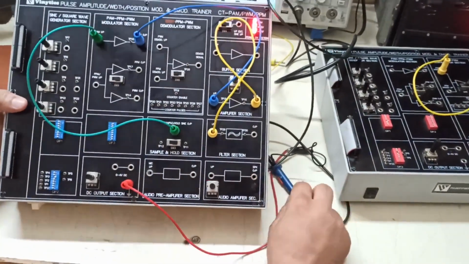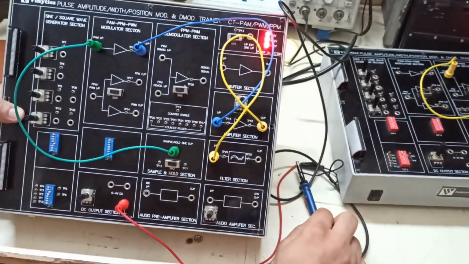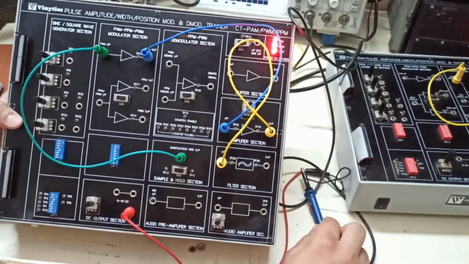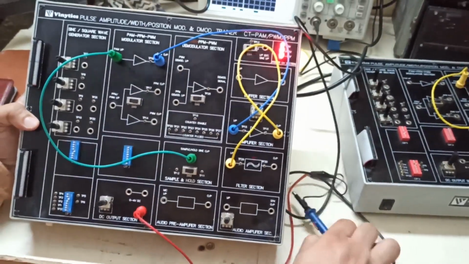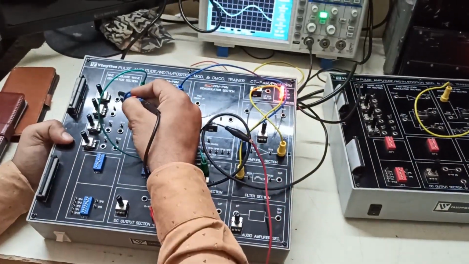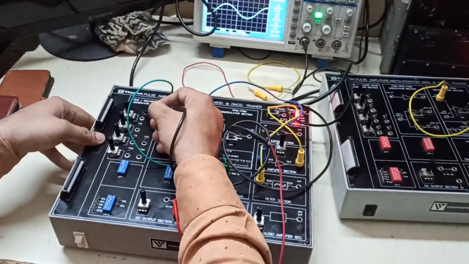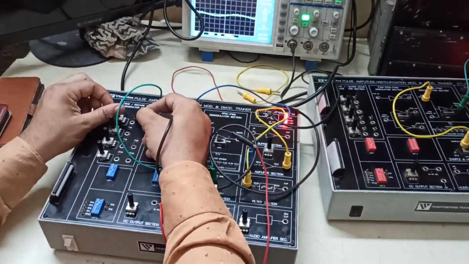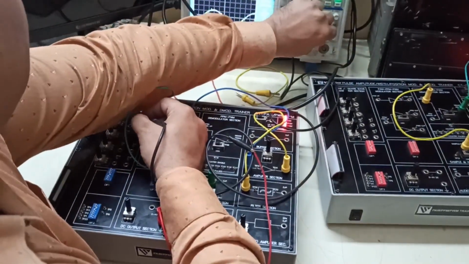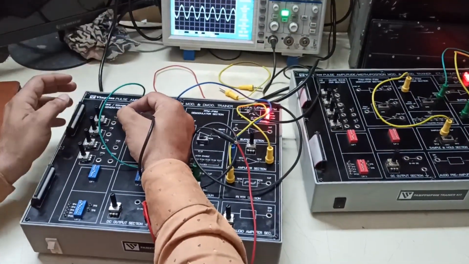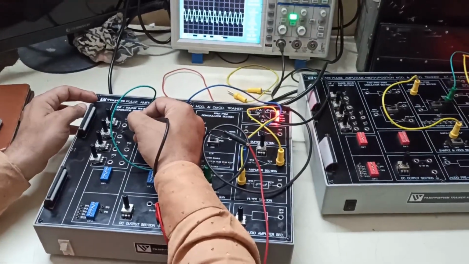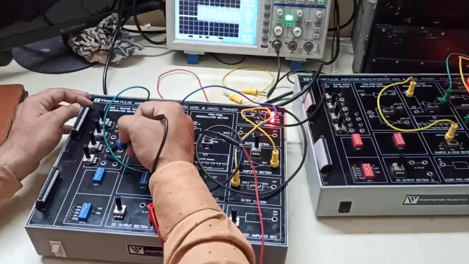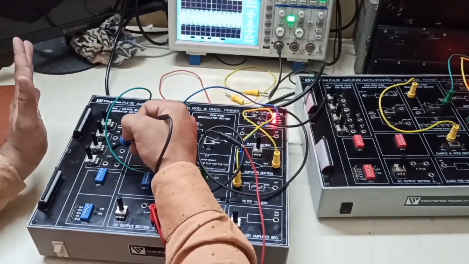We are starting the demo for PAM PPM PWM modulation and demodulation trainer kit. In this trainer kit we have our fixed frequencies, which you can see here on the DSO. From the knob you can change the amplitude, and these frequencies are fixed. This is 250 hertz, 500 hertz, 1 kilohertz and 2 kilohertz.